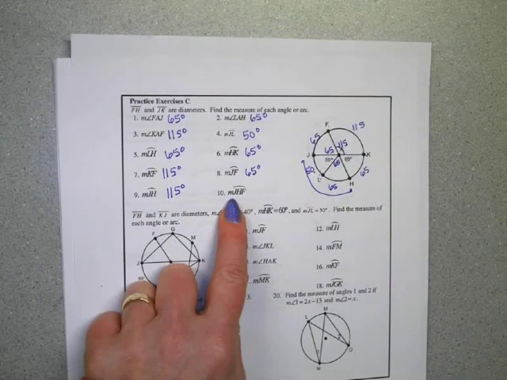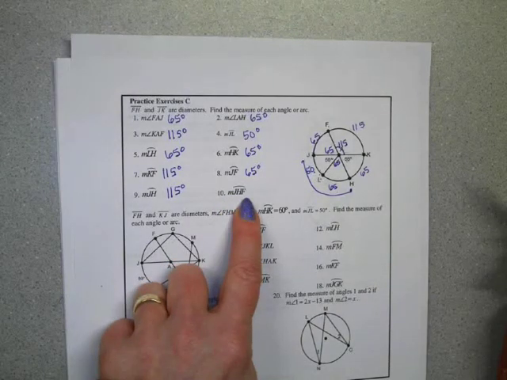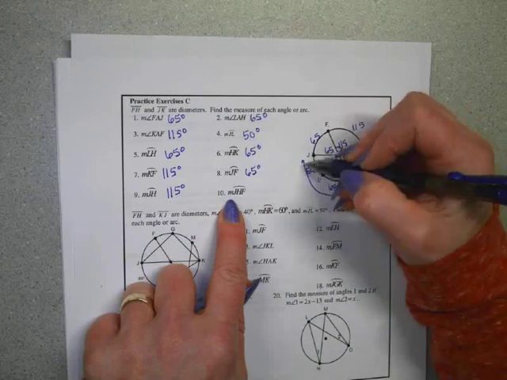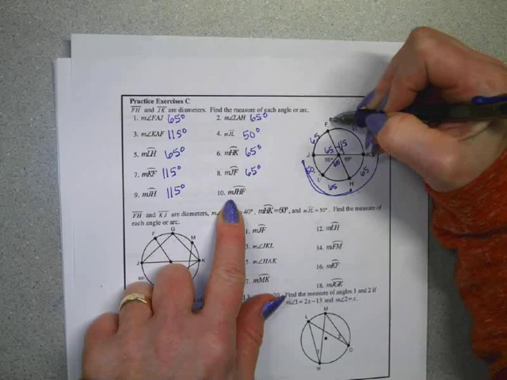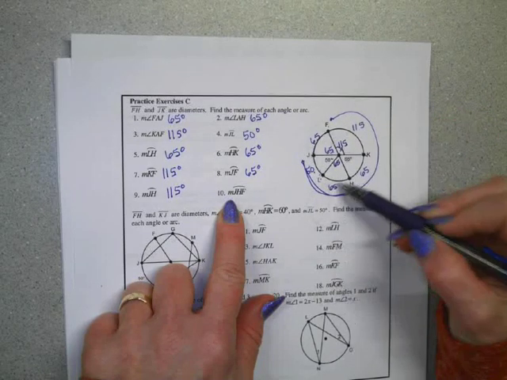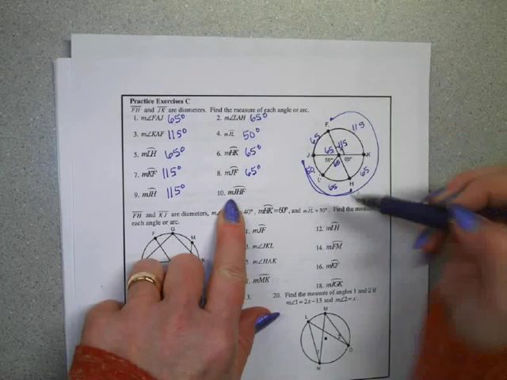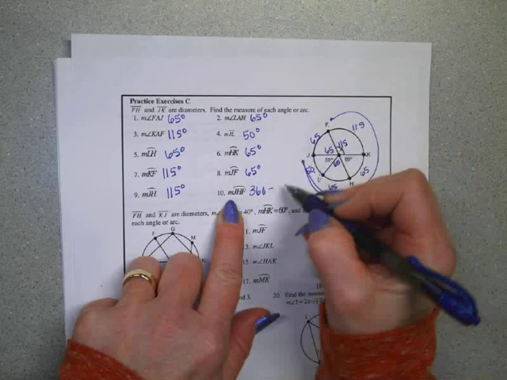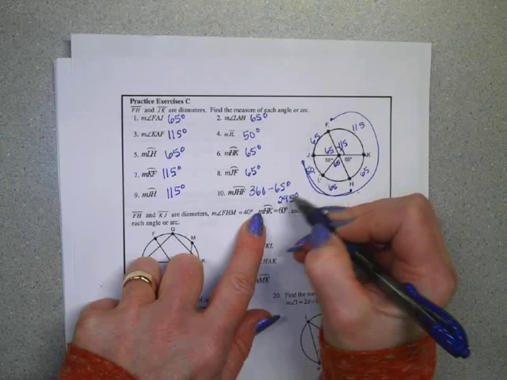And then the last one, number 10, wants the measure of, and notice it's 3 letters. So that means it's going to be a major arc, and it wants us to start at J, go to H, and end at F. So I'm going to go like this, all the way to F. Well, that's all the way around the circle except for this piece right here. So I could add all of these up, or maybe a little bit faster would be that I know the whole circle is 360, and I'm just going to subtract that minor arc of 65 and get 295 degrees.